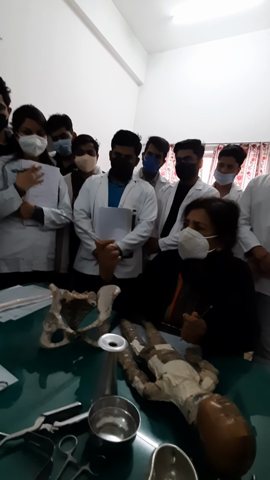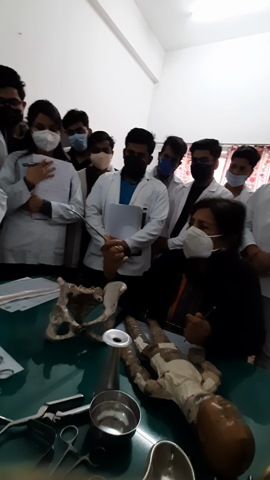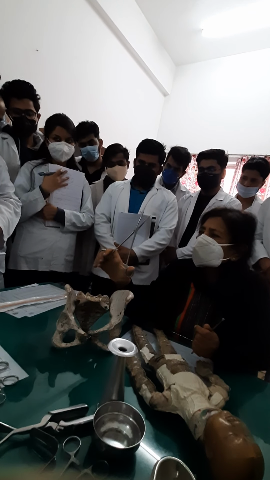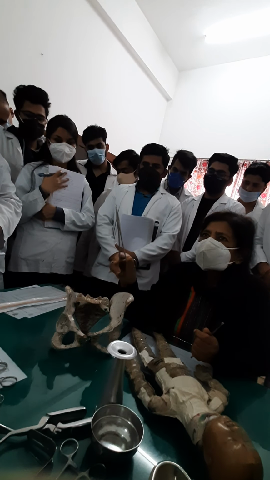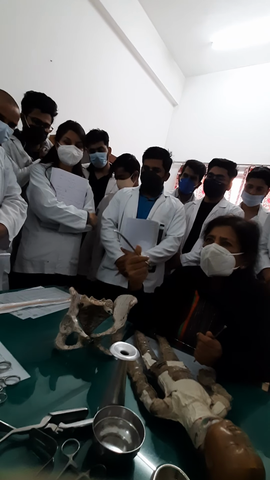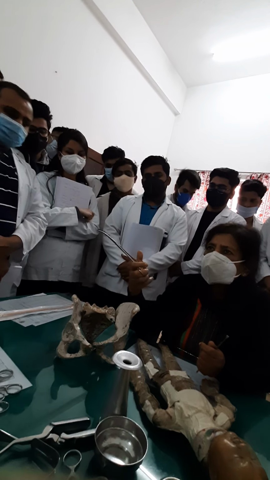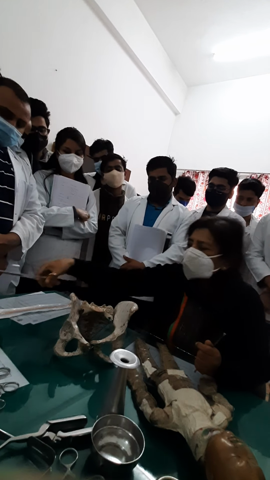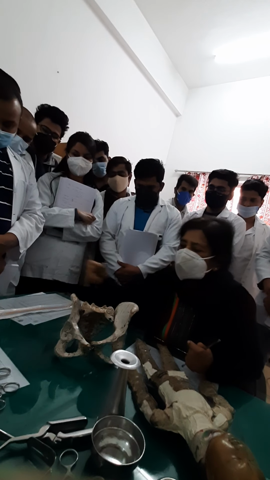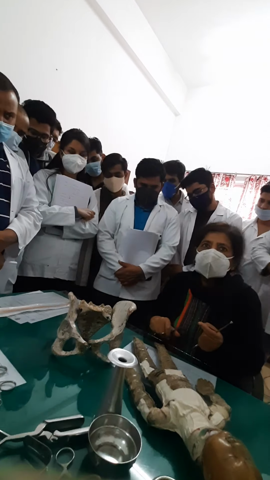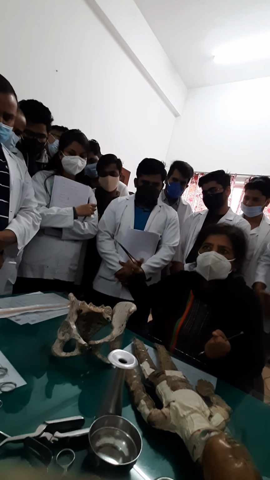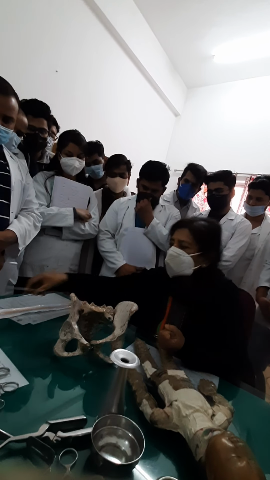What is this? It's a long artery forceps, okay? Where do we use artery forceps? To hold the vessels, no? Okay? And then you can even hold the sutures, no? Okay, hanging suture, okay?